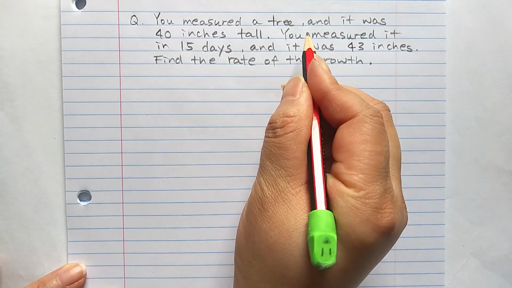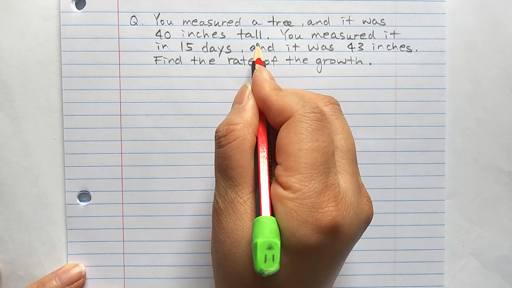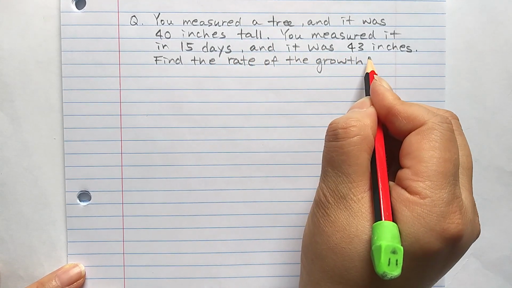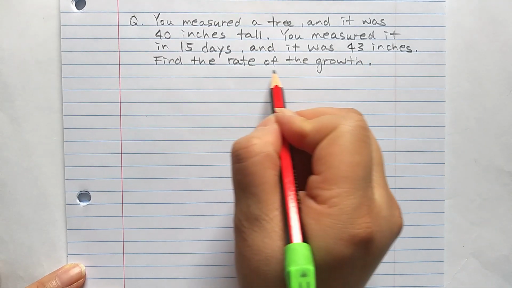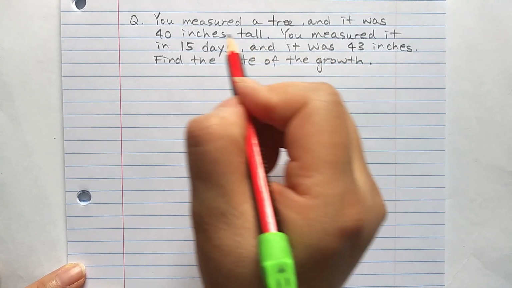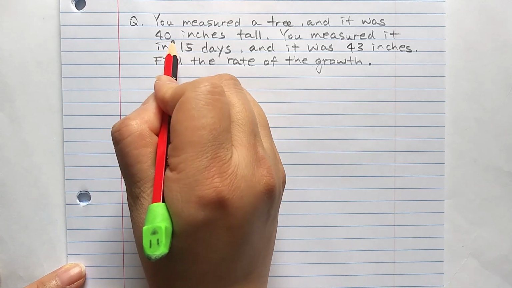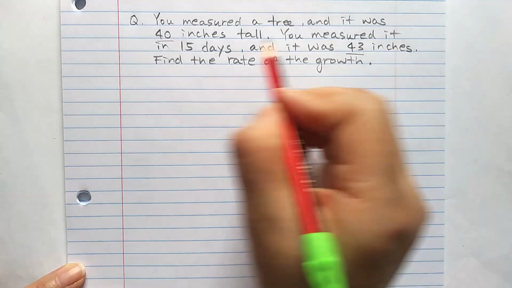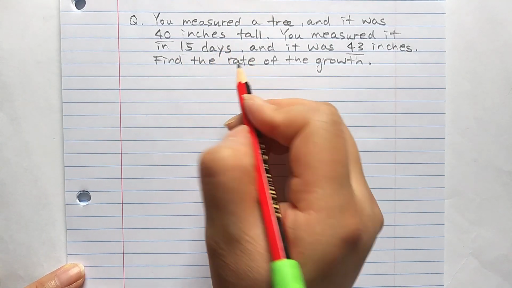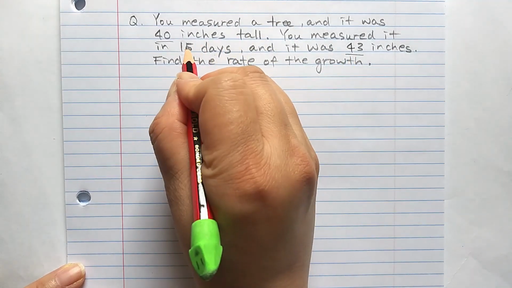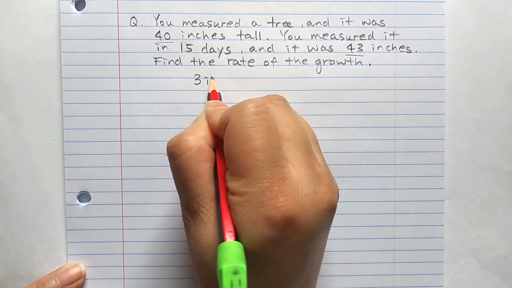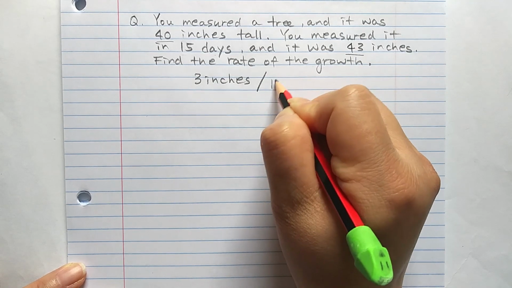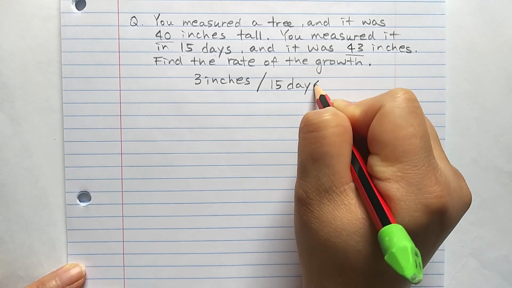You measured a tree and it was 40 inches tall. You measured it again in 15 days and it was 43 inches. Find the rate of the growth. So it grew from 40 inches to 43 inches in 15 days. So 43 minus 40, which is 3 inches for 15 days.